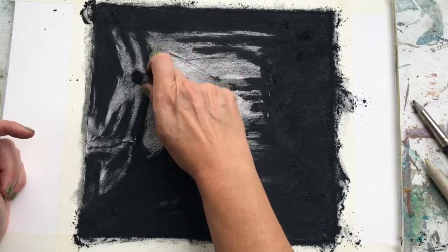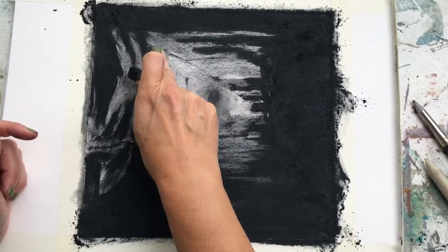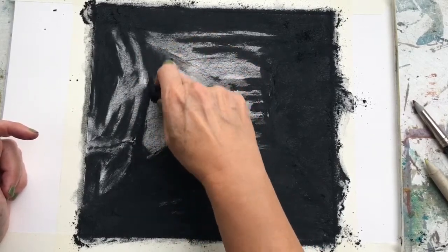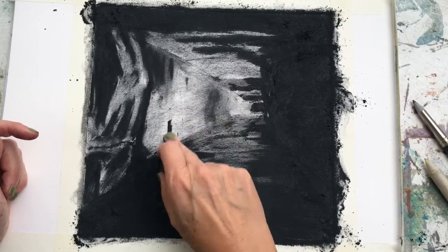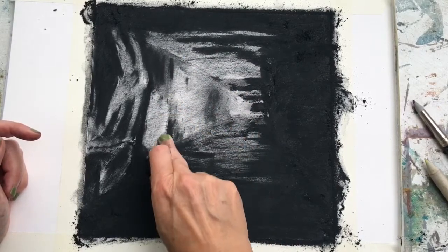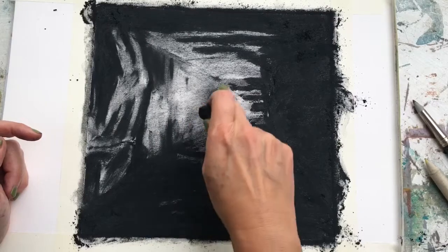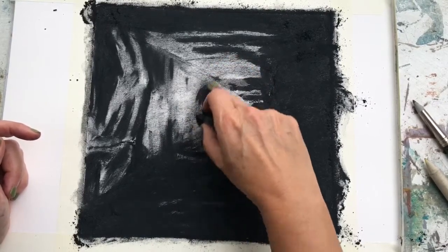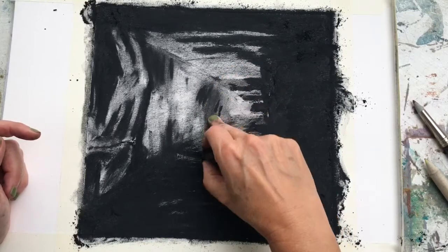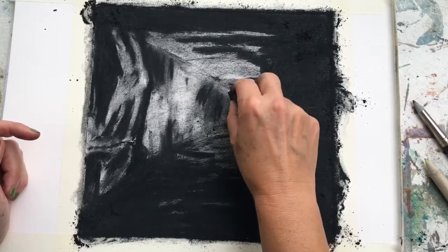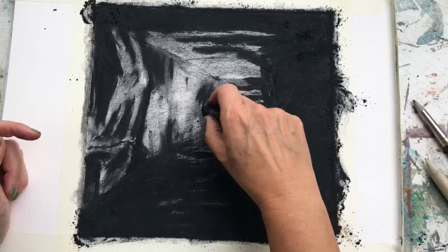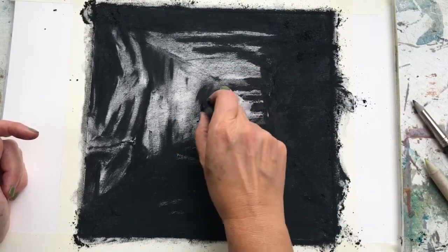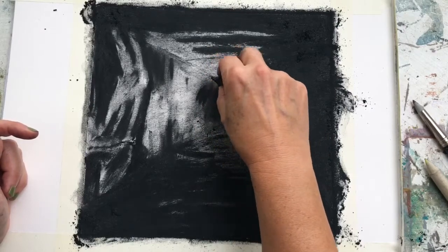Keep those vertical marks happening on those walls in the upper areas. Add in some more. You can drag things up from the bottom like I'm doing there. Just keep building up those marks. Think about the marks that you're creating. Where are those marks coming from? They're coming from the various tools that would have been used to excavate these tunnels.